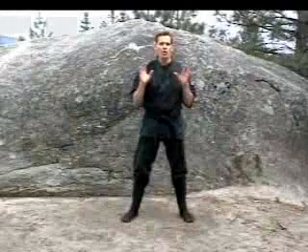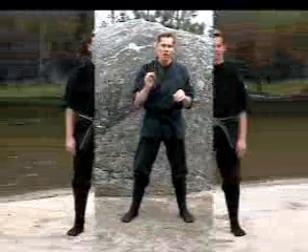Okay, now that we've learned each stance individually, let's go through all the stances as one form.